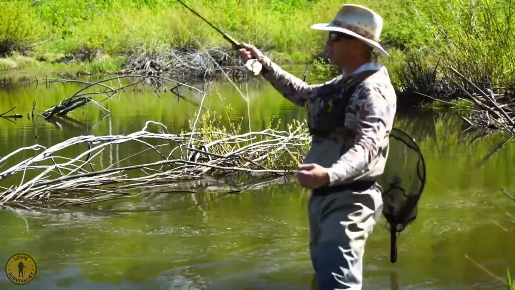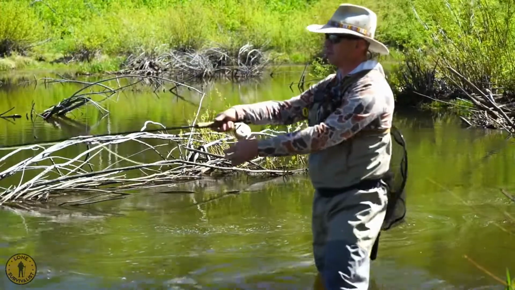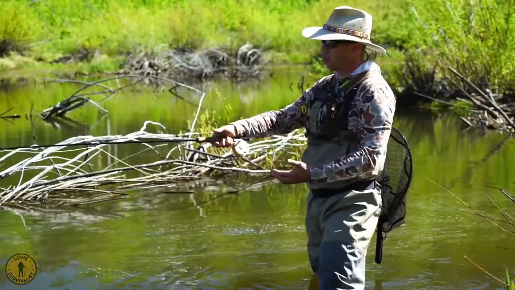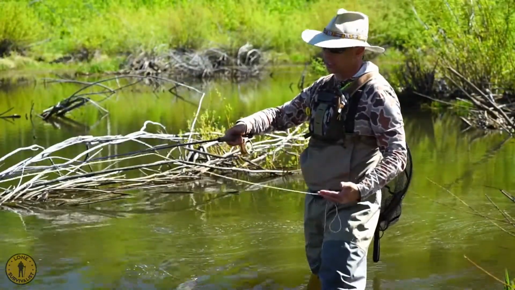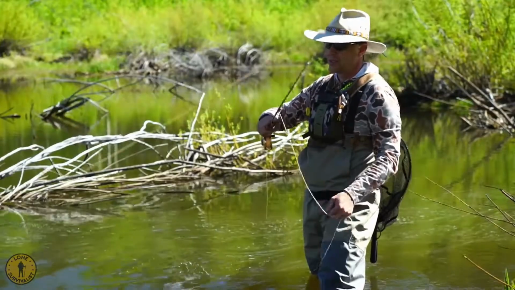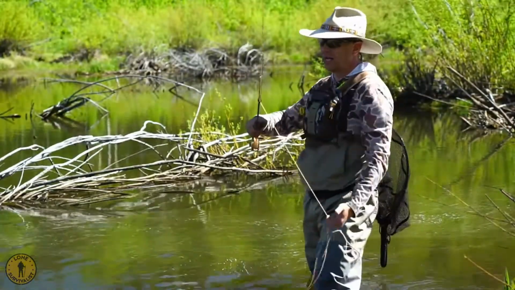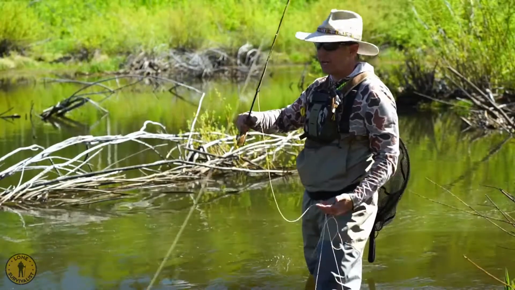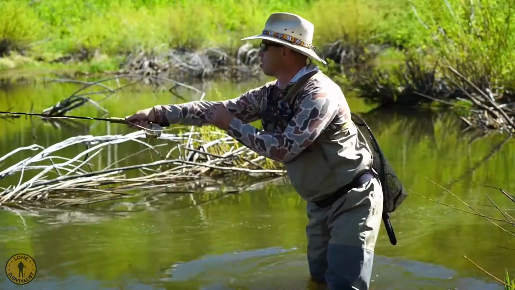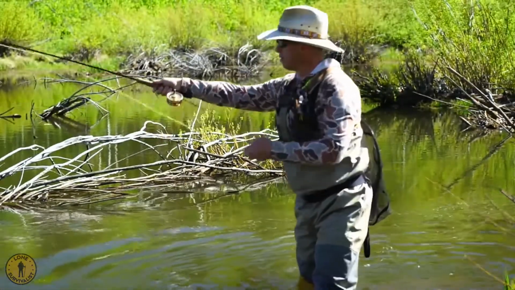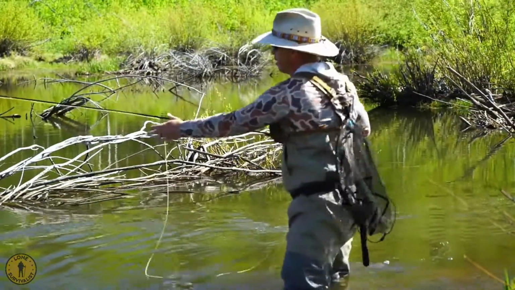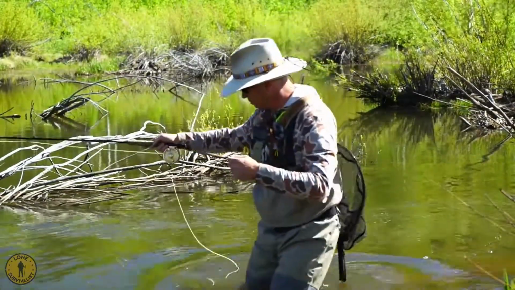Now, once it rolls along, maybe I want to roll it to this other side. I get it to my left, and then I can roll cast over to my right. It gives me the ability to usually get around obstacles. I've hooked up there just a little bit.